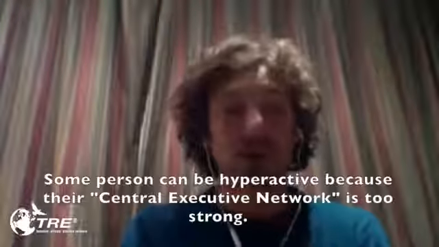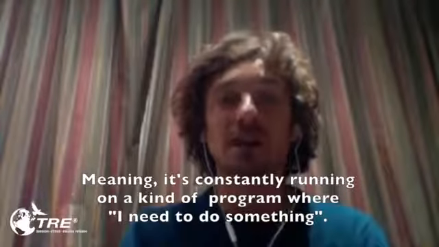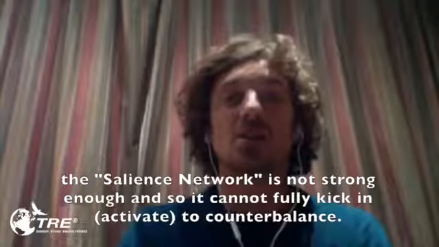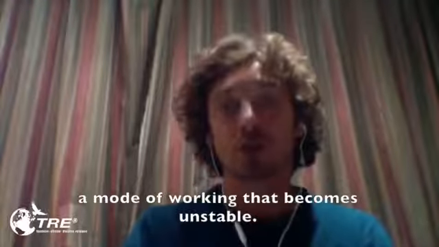Yes, it can actually influence majorly any of those three networks. So sometimes a person can be hyperactive because their central executive network is too strong, meaning it's constantly running on a kind of program where I need to do something, or probably because the salience network is not strong enough, and so it cannot fully kick in to counterbalance. So it's always probably going to be a dysfunction, not a dysfunction in the sense of an injury, but it's more a mode of working that becomes unstable. It shifts like gears too quickly without being able to keep one in a stable way.